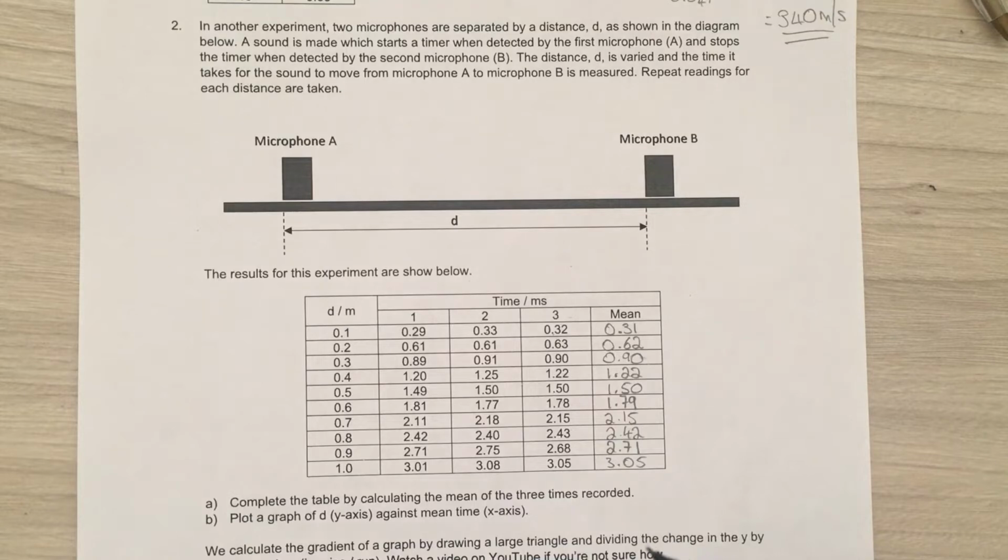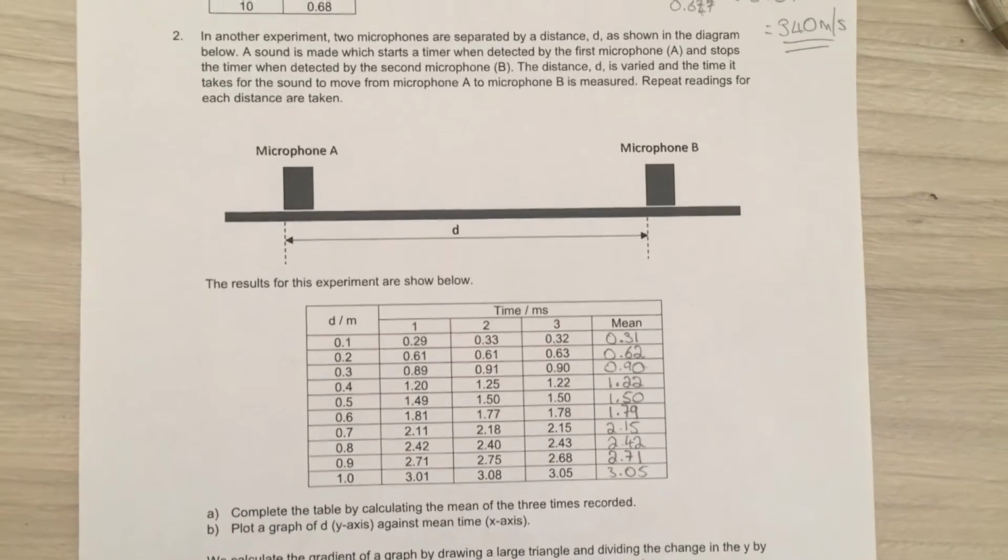What I'm now going to do is plot this graph. So part B says plot a graph of D on the y-axis against mean time on the x-axis. It's going to be boring if you sit there watching me draw a graph, so we'll come back in 2 seconds and you can see the graph that I've drawn.